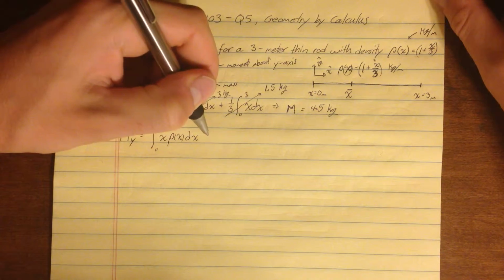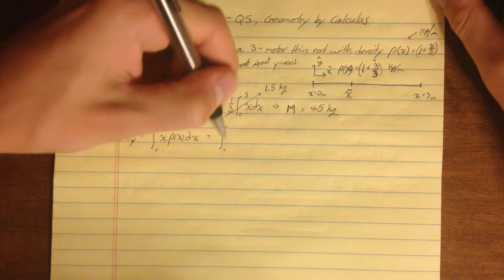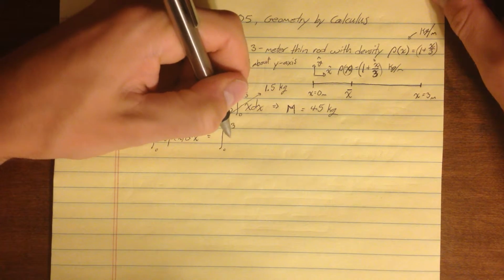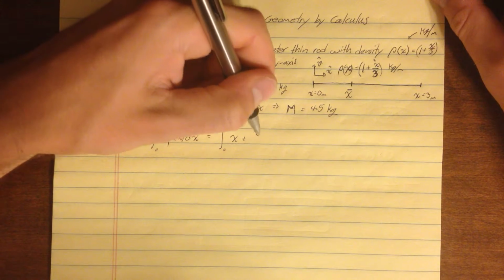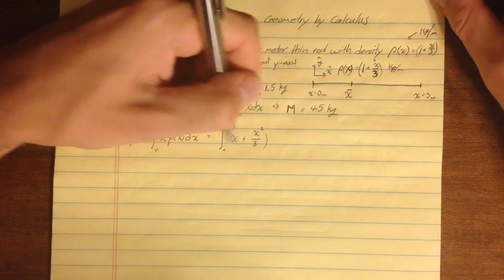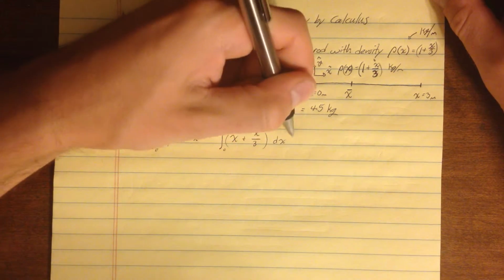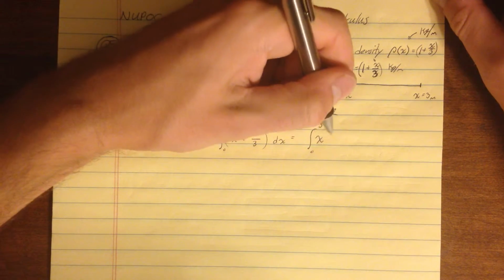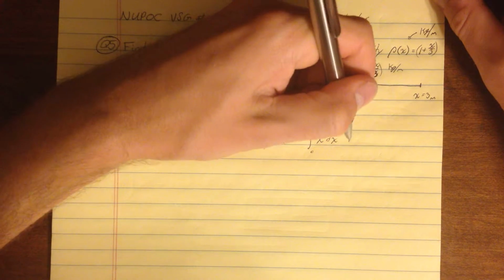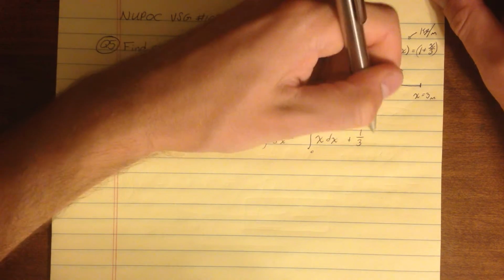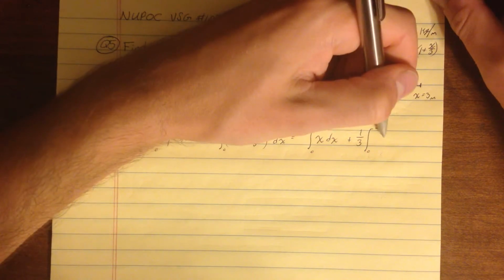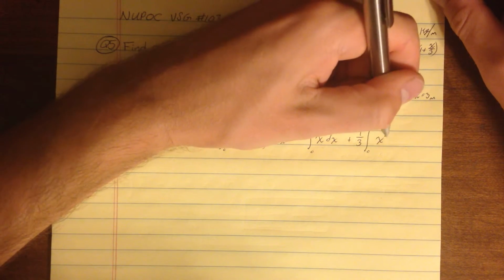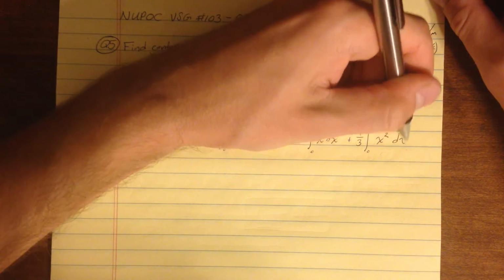That means we will end up with the integral 0 to 3 of x plus x squared over 3 dx, and then we can split that into two integrals: integral 0 to 3 of x dx plus 1/3 integral 0 to 3 of x squared dx.